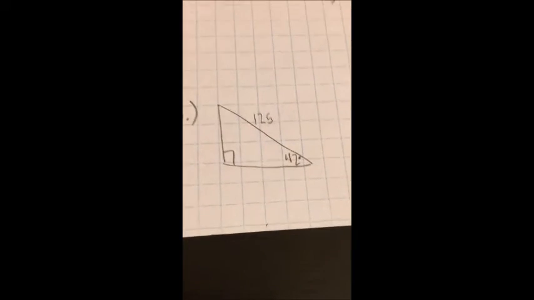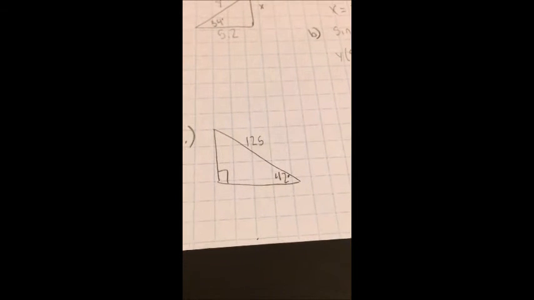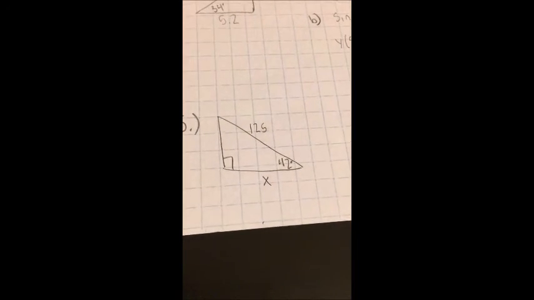Now, the maximum feet of steel cable they have would be the hypotenuse, because that's the length of the zip line, and the angle of decline is 42 degrees. Put that down here, and this is what we need to solve, the maximum distance the two buildings can be apart, so that would be down here, and we're just solving for x.